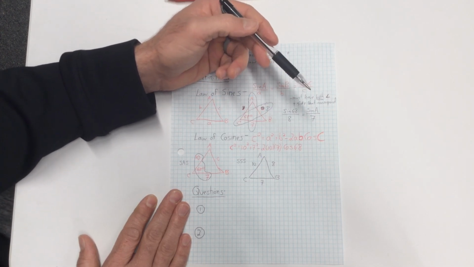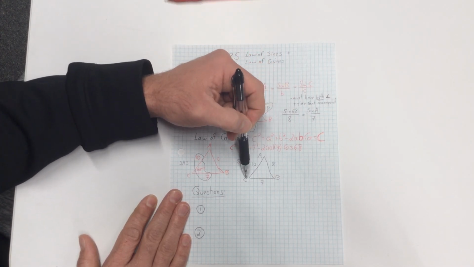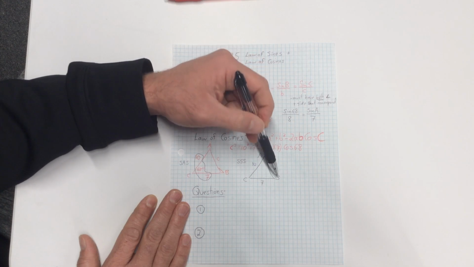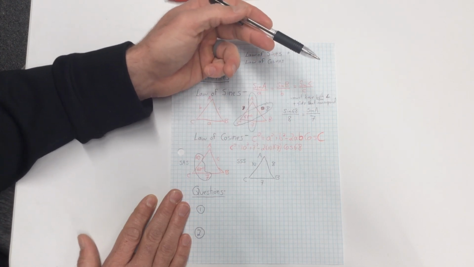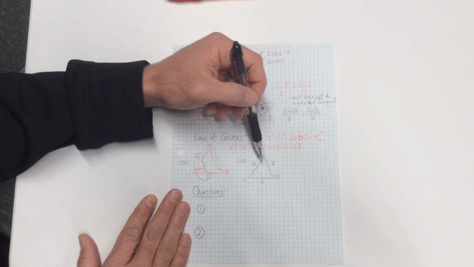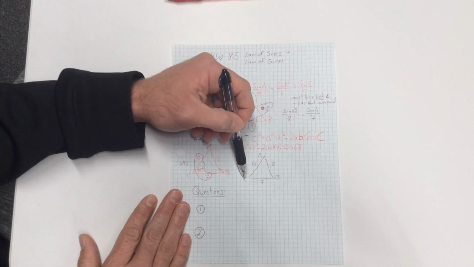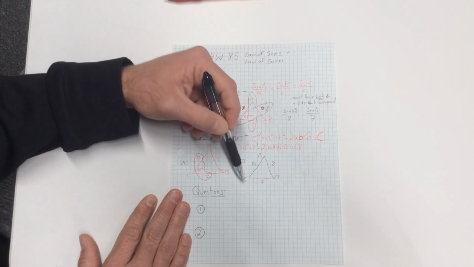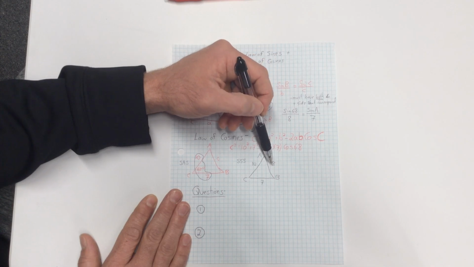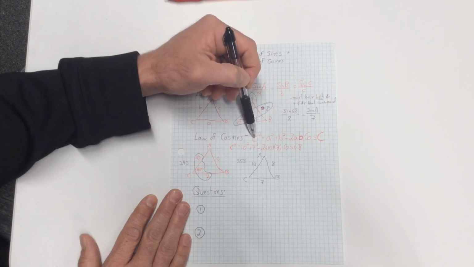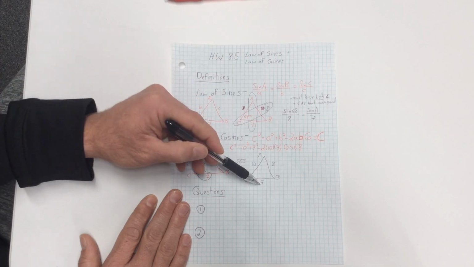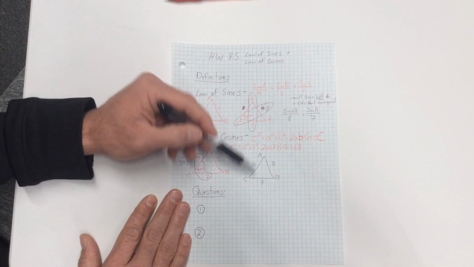And so the key here, as we plug this in, I'll show you how to set it up as one other example, is that depending on which angle they want you to find, it's how you're going to set it up. So if they say that I need to find angle C, then I'm going to make sure that I call the one across from it C here. So if I'm trying to find this, I'm going to start with 8 squared equals 10 squared plus 7 squared minus 2 times 10 times 7 cosine C.